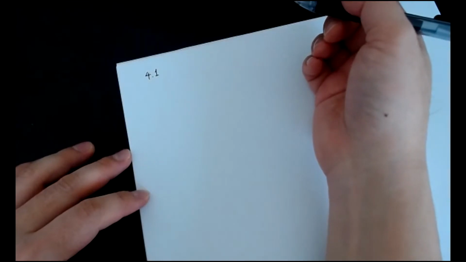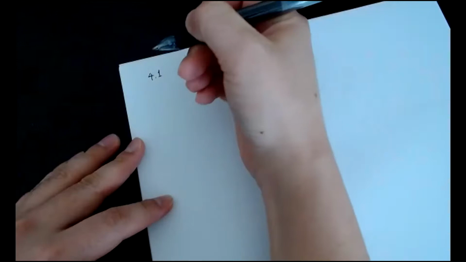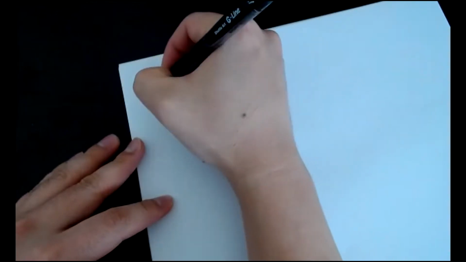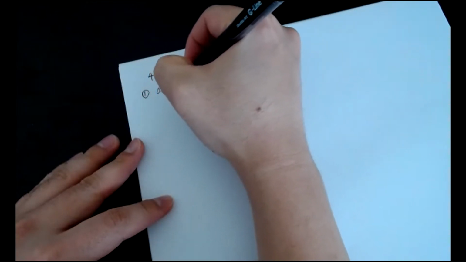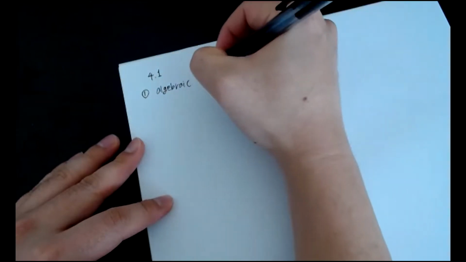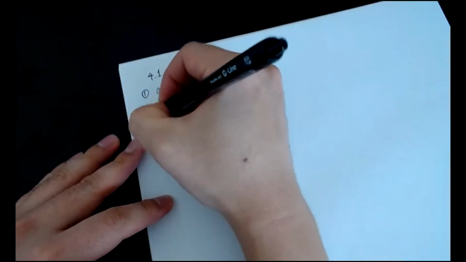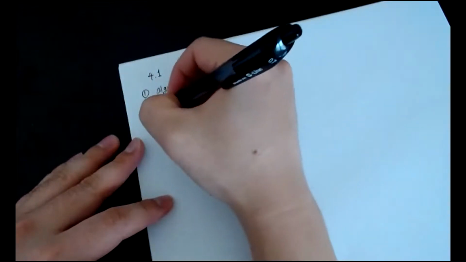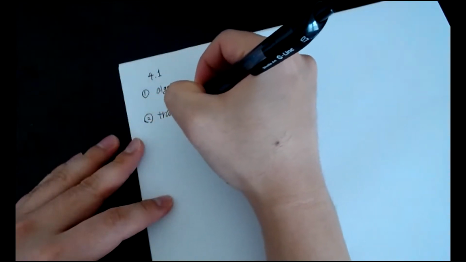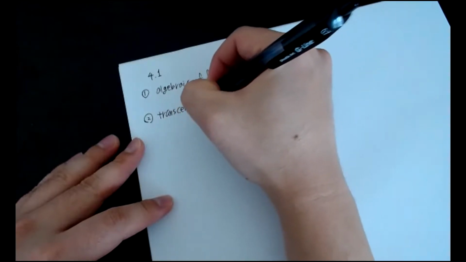So we can classify the type of functions in two groups: the algebraic functions, and the second one is the transcendental functions. So what does it mean, algebraic functions?